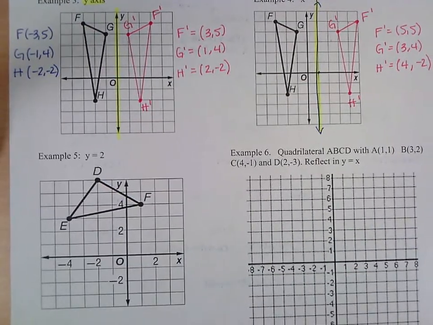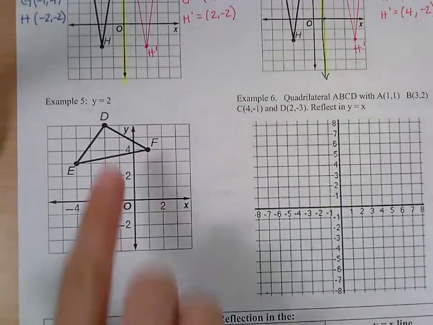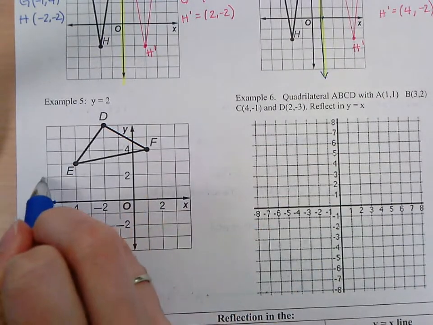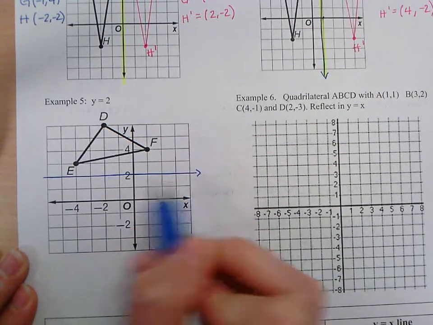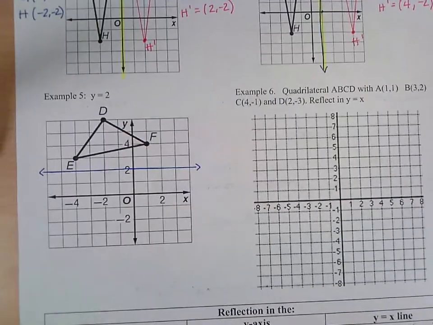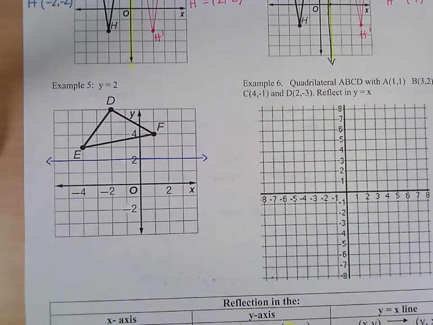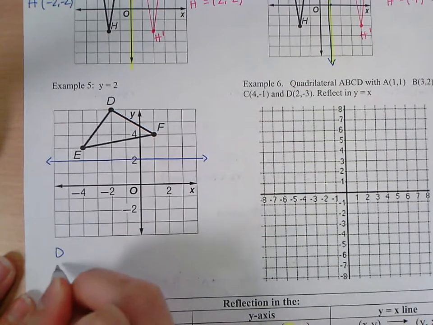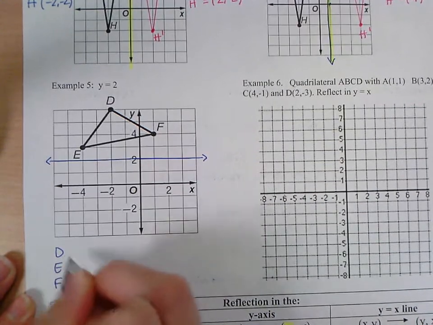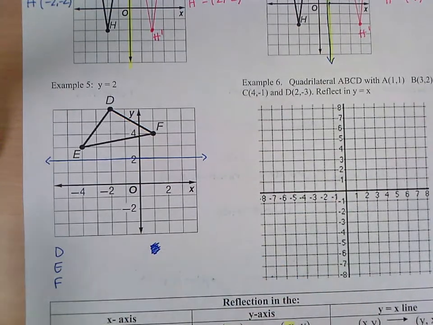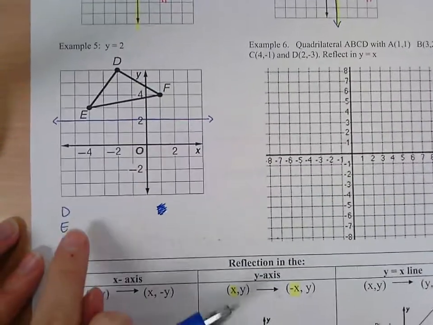Okay, then for example 5, so reflecting over y equals 2, is that a horizontal or vertical line? Horizontal. So y equals, it has to go through the y value 2, so it's this line here. And here I actually am going to have us label, I'll put those in a different color. I know some of you might be reflecting already, but can you just look quick?